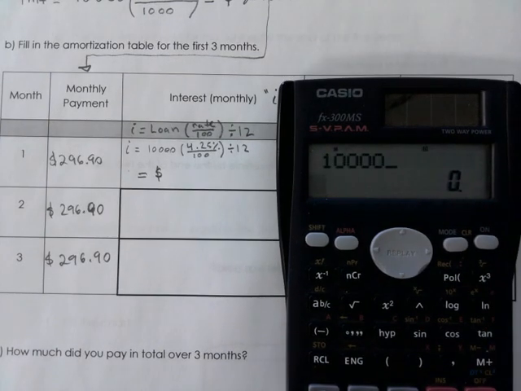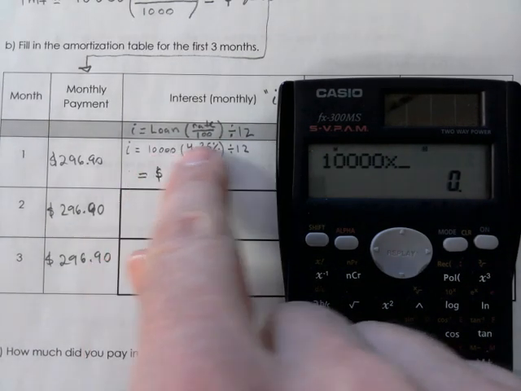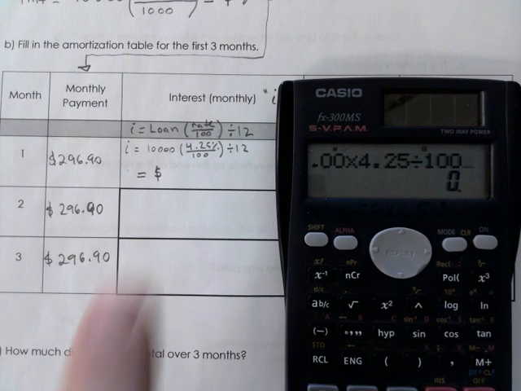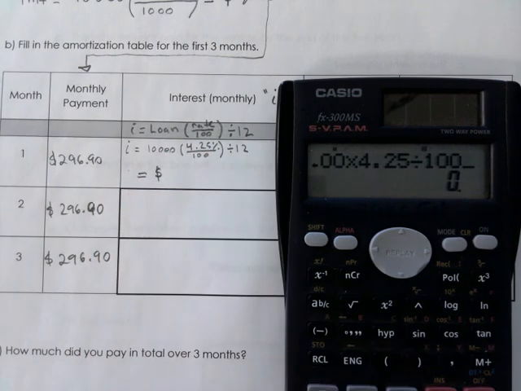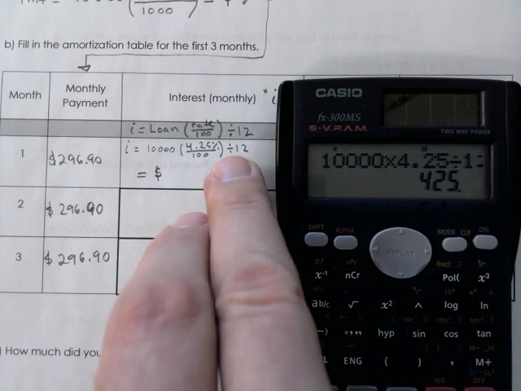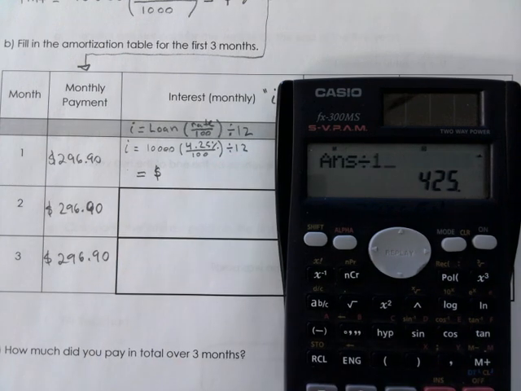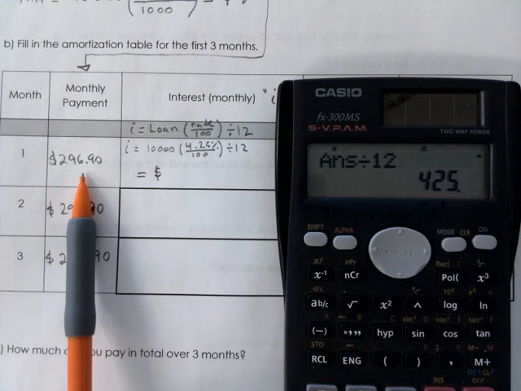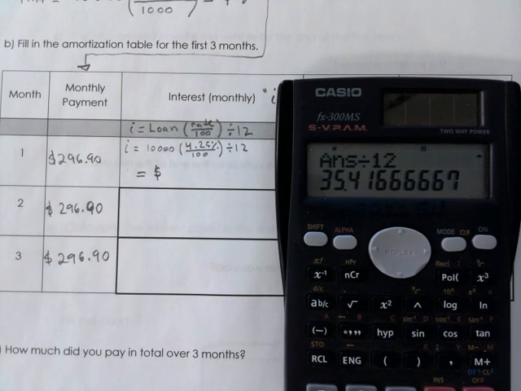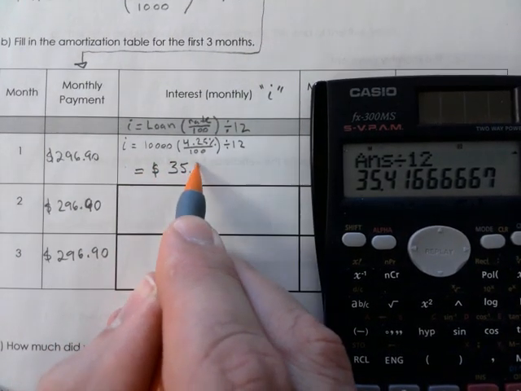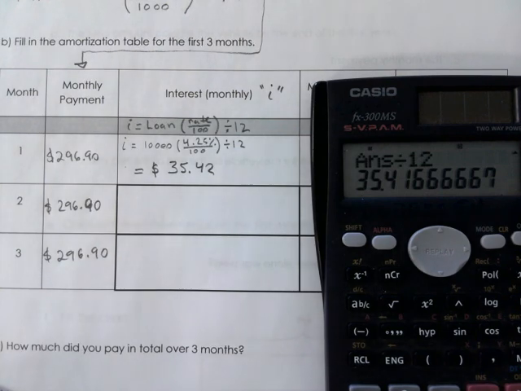So 10,000 times 4.25. You multiply by the top and you divide by what's underneath. So this times 4.25 divided by 100 is 425, but you need to divide it by 12, remember? So don't forget, this portion that you're calculating cannot be bigger than your payment because you're breaking down the payment. So you get 35.42. There we go.